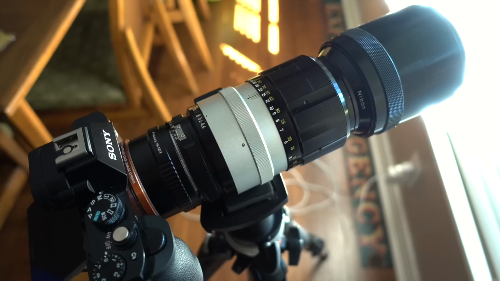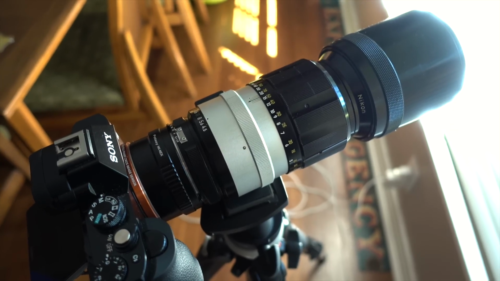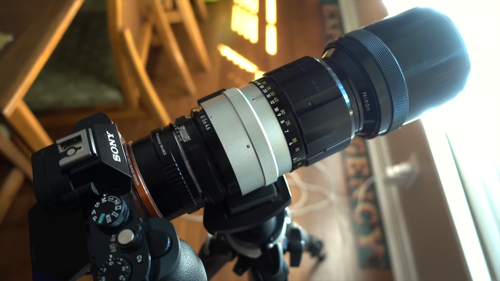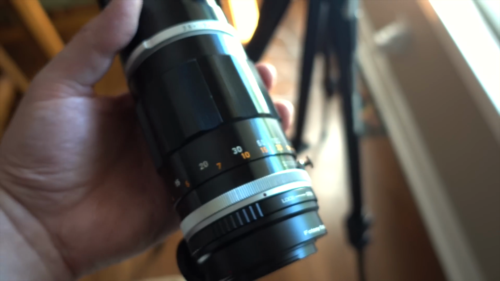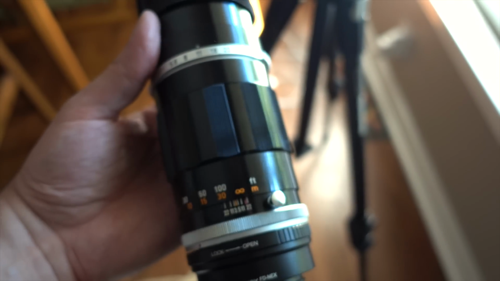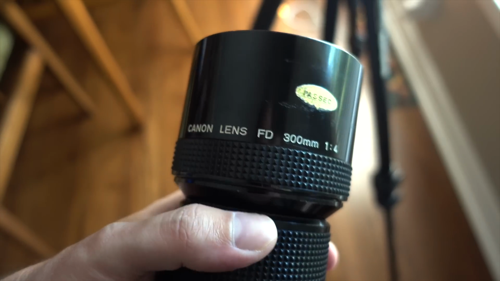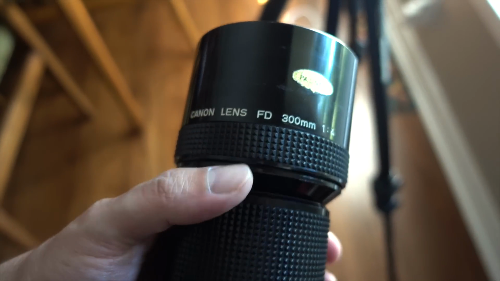And I actually have 3 lenses. I didn't spend any more than $100 on any of these lenses, and they are old and they are cheap, but they do work. Right now, on the camera, I've got my Sony a7S, and I'm using the Nikon 300mm f4, and I've got some other lenses over here that I've been kind of switching in and out. This is a Canon 200mm, this is an f3.5, and I've got another Canon 300mm f4 as well.